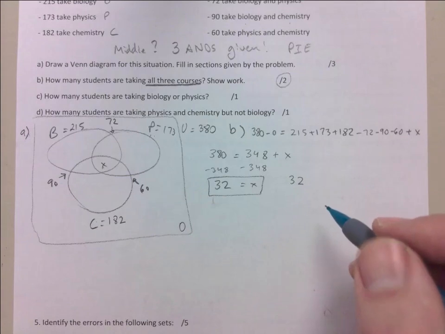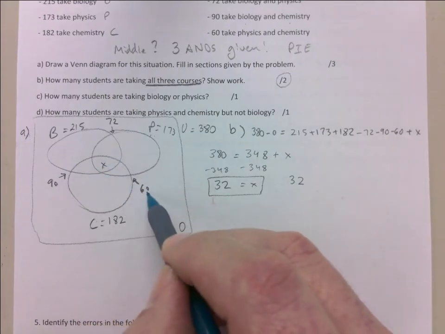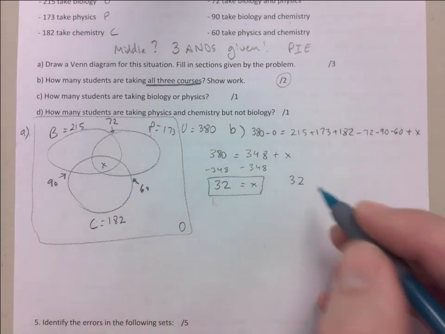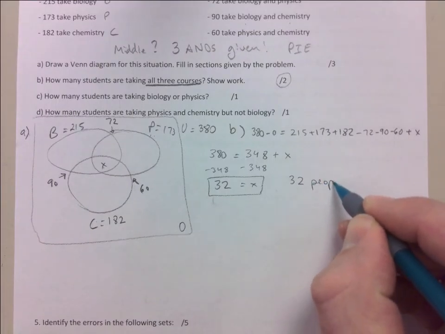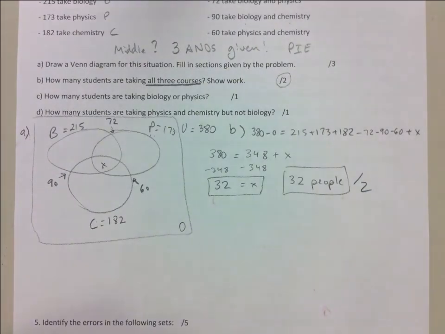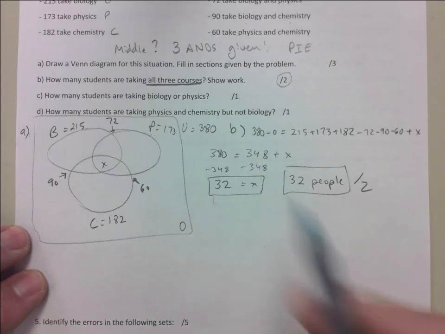It is 32. I'm just wondering. No conflict. Yeah, we're good. I was thinking I'm getting a negative somewhere, but we're good. 32 people. So if you got the 32 somehow, you get 2 marks for that automatically, if you calculated it and you showed your work.